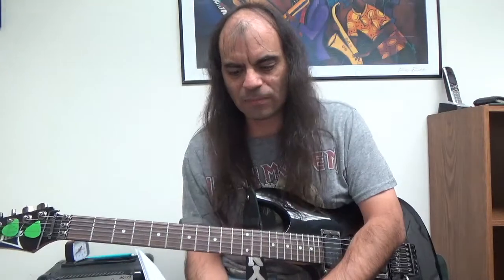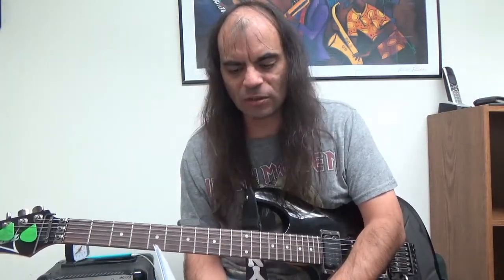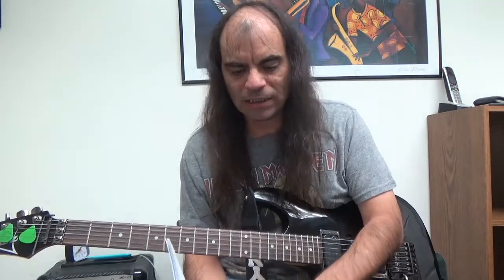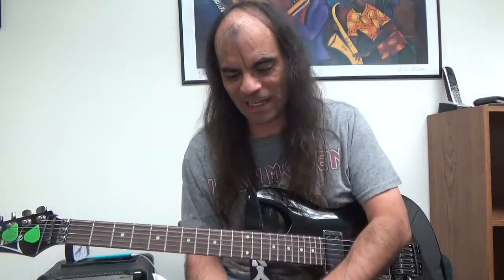Now, lead guitar playing, here's what I wrote in the book. Lead guitar playing works with scales instead of chords. Scales are notes in a specific order played separately, whereas chords are notes that are played together. Scales are usually notes that are played separately.